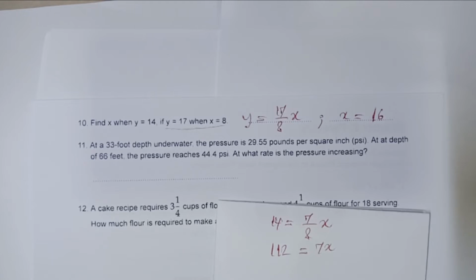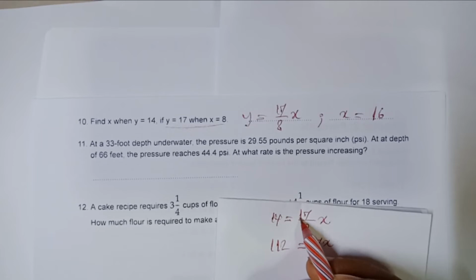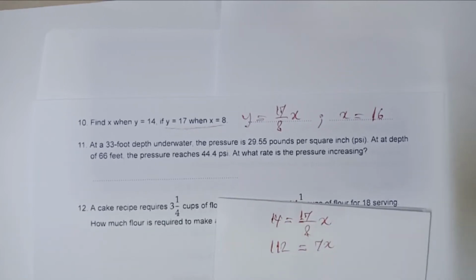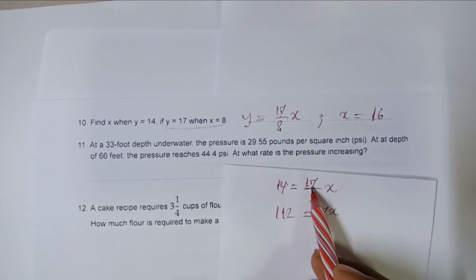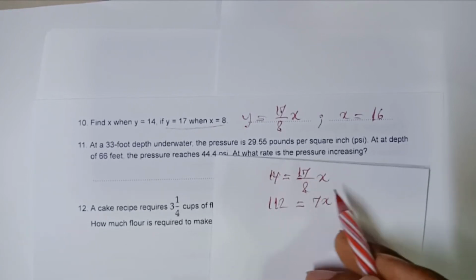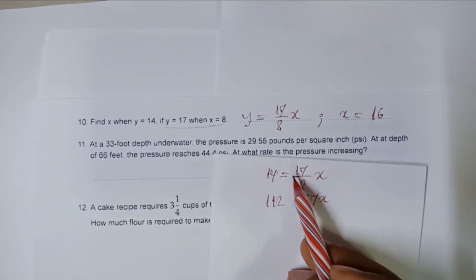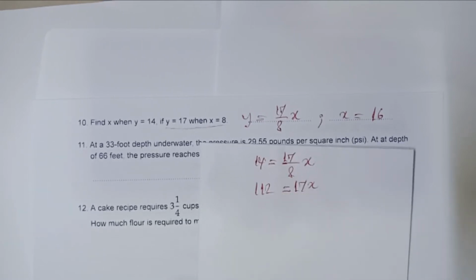For the next number, oh sorry, I made a mistake here. This is not 7, this is 17/8. Let me repeat this part. This should be 17 here. I'll just write it again. Sorry, my mistake. So please check this one with me.